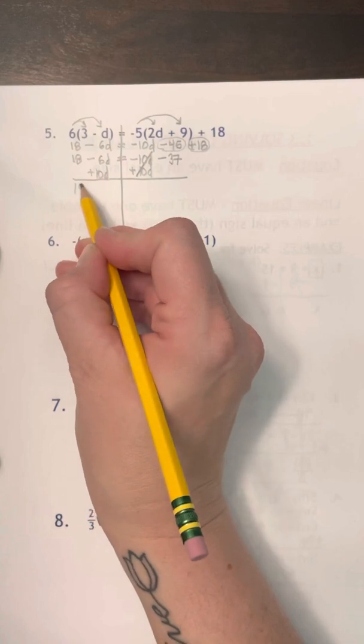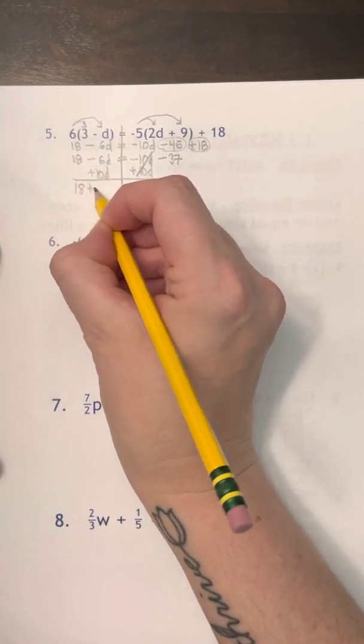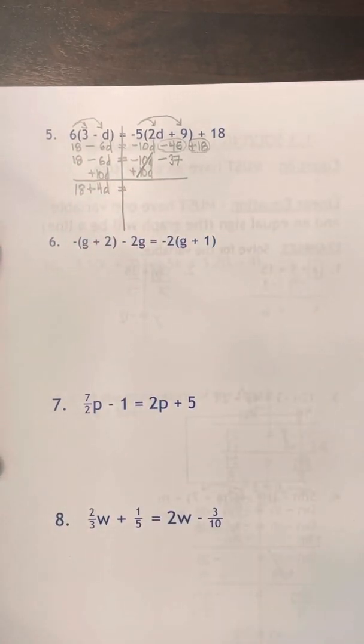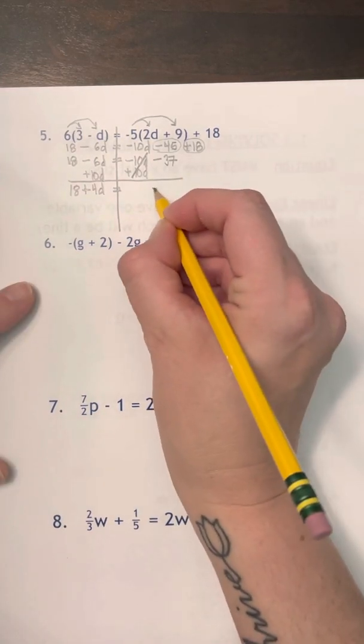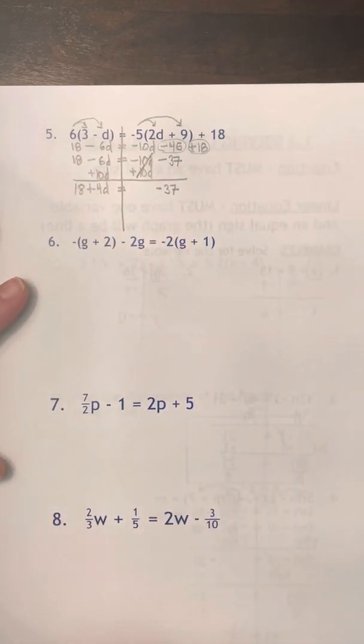So I'm bringing down that 18. Negative 6 plus 10 is going to leave me with a positive 4d, bringing down the equal sign. On the other side, the d's have canceled. I'm going to bring down not just a 37, but a negative 37 because it had the minus sign in front of it. All right, next I want to get rid of the 18.